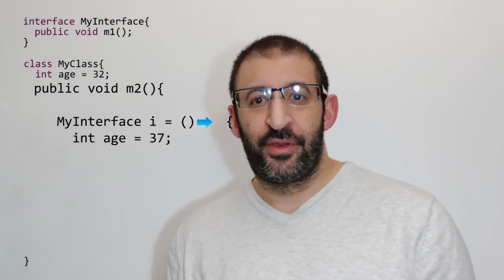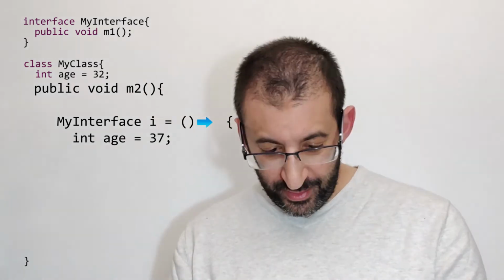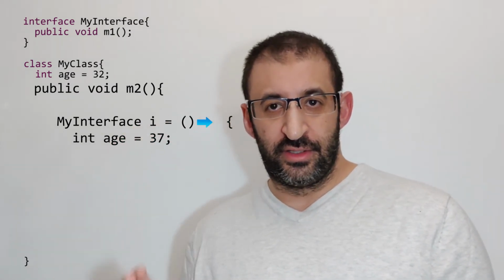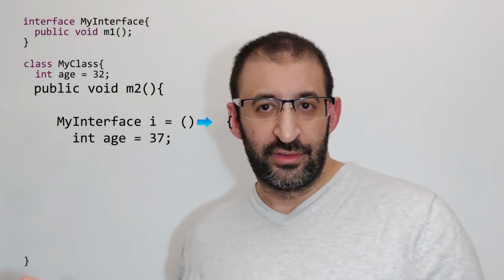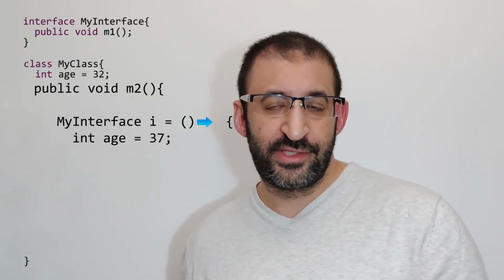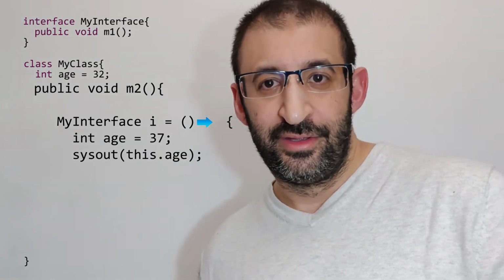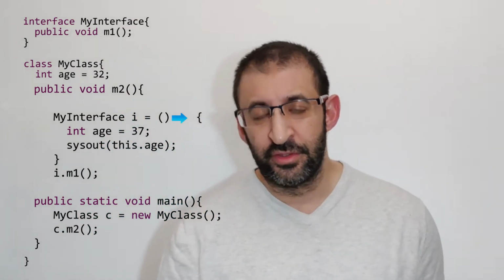So let's continue. What do I put after this? I have put int x equal, and after this I put system.out.println this dot age. After this I have the same code. I close curly braces and the same thing, like the previous code.